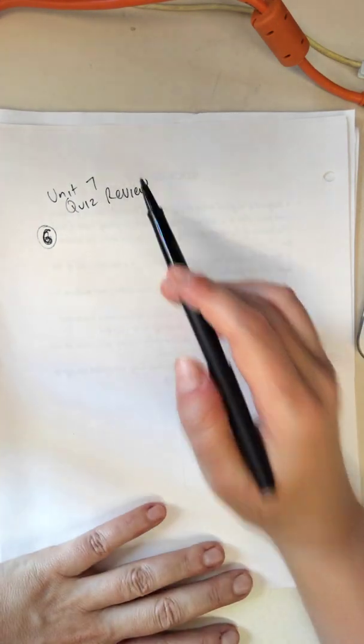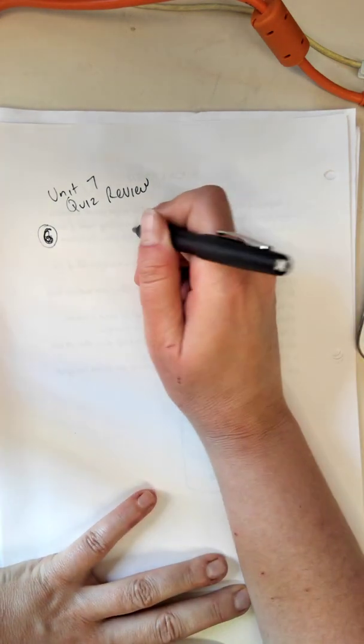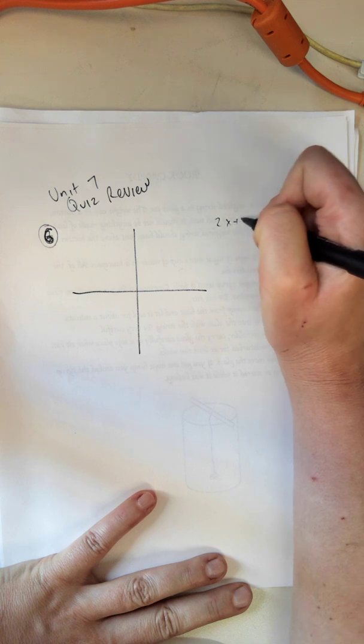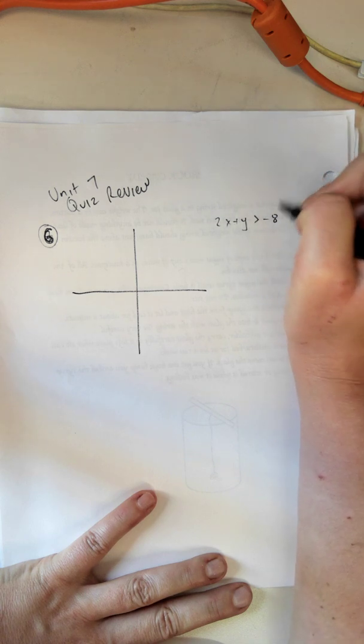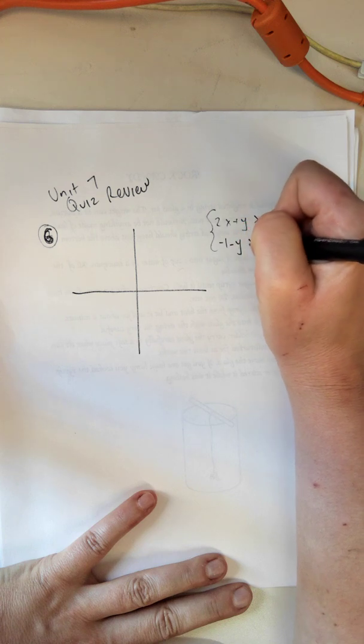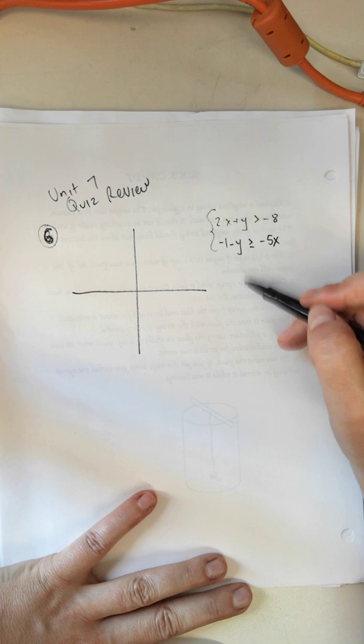Look at the quiz review number 6. It's graphing a system of inequalities which consists of two different lines. The first line is 2x plus y is greater than negative 8. And the second one is negative 1 minus y is greater than or equal to negative 5x. So we just have to graph those two.